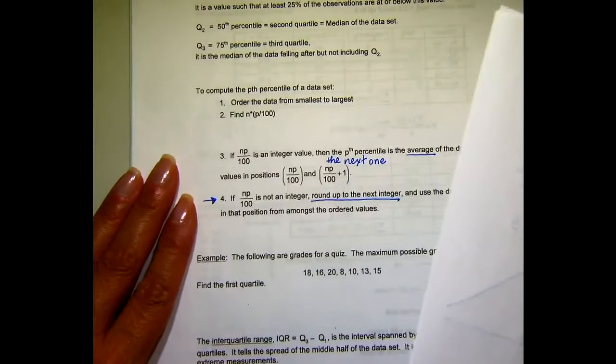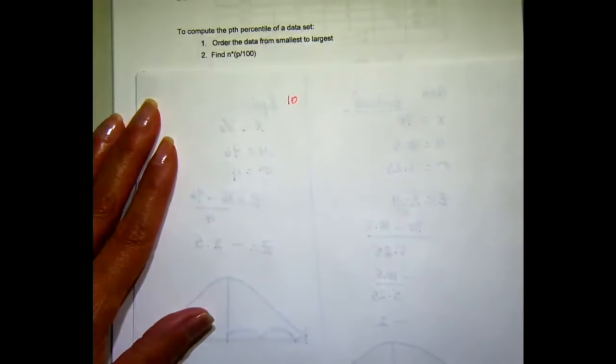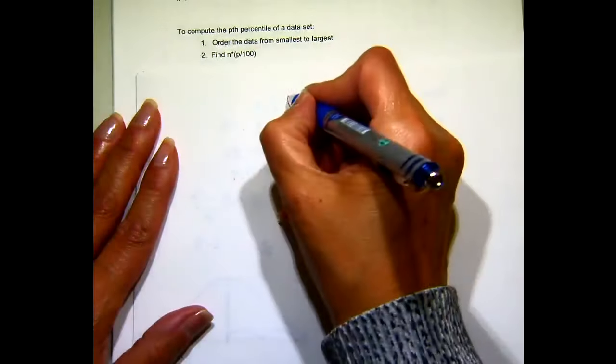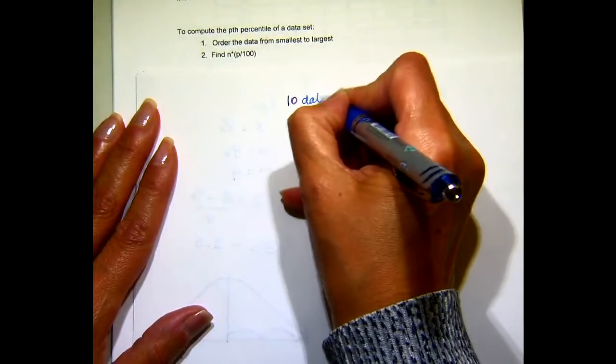Make sure that I've covered it all. So I wanted to talk about how you find percentiles. We did not talk about that, right? Let's say that I have a bunch of data. Let's say I have 10 data points.